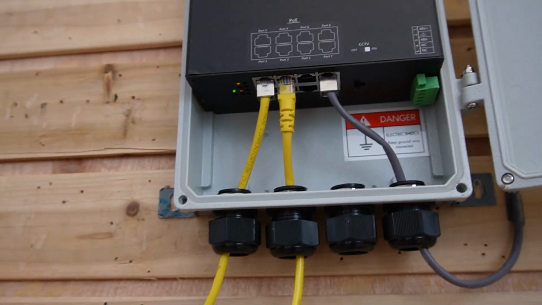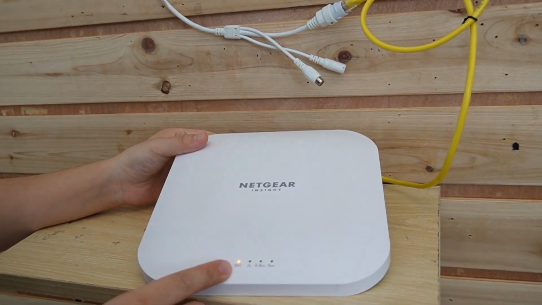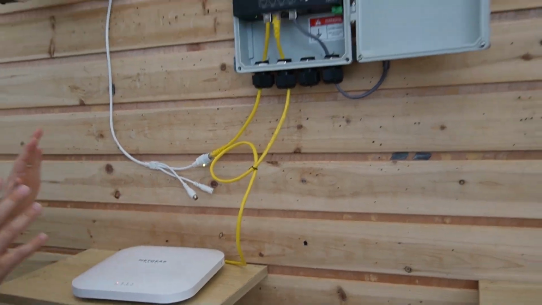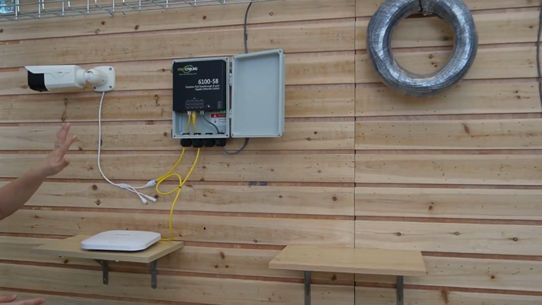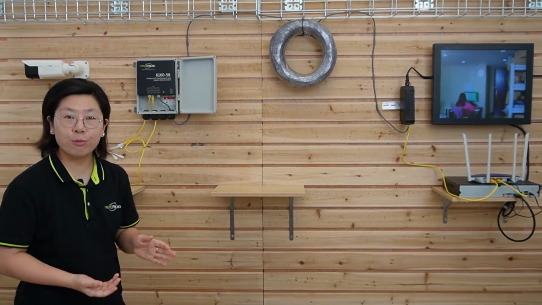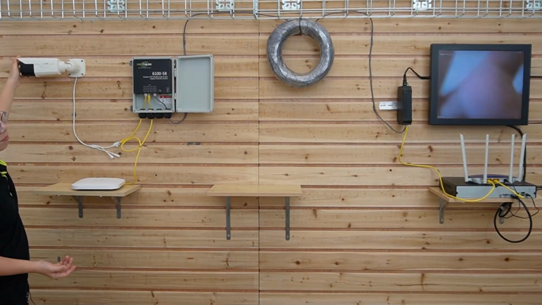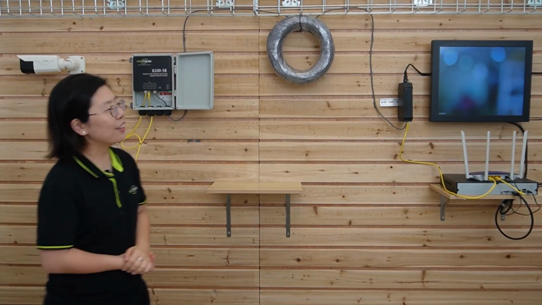As you can see, our bullet camera and a wireless access point, the indicator lights are on, so they're getting both power and data through this pass-through switch. And on the monitor, our video is already displaying. I'm going to wave my hand to show you this is a live video. So the whole connection is done now.